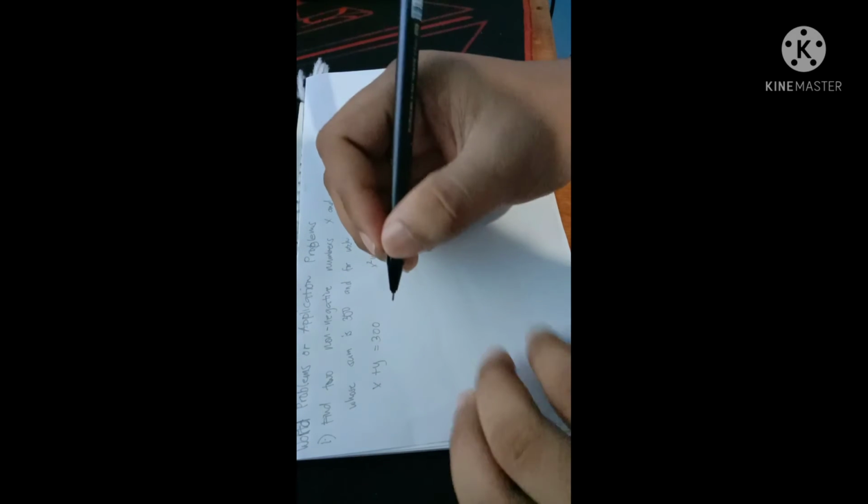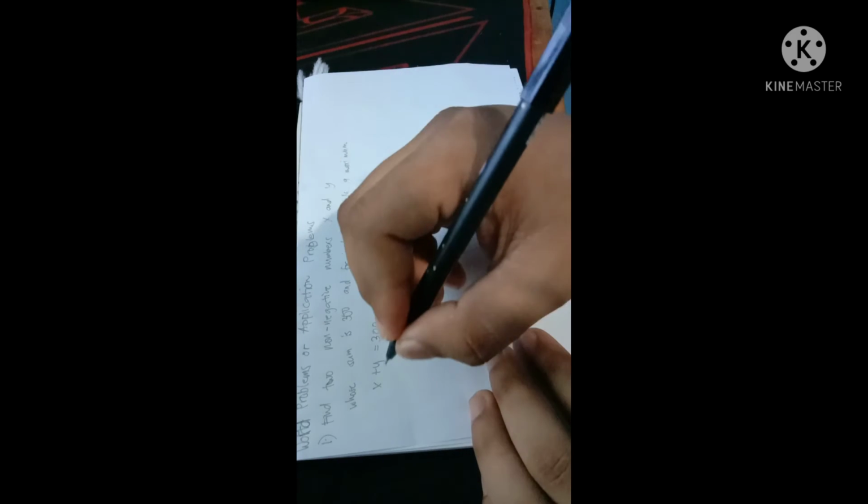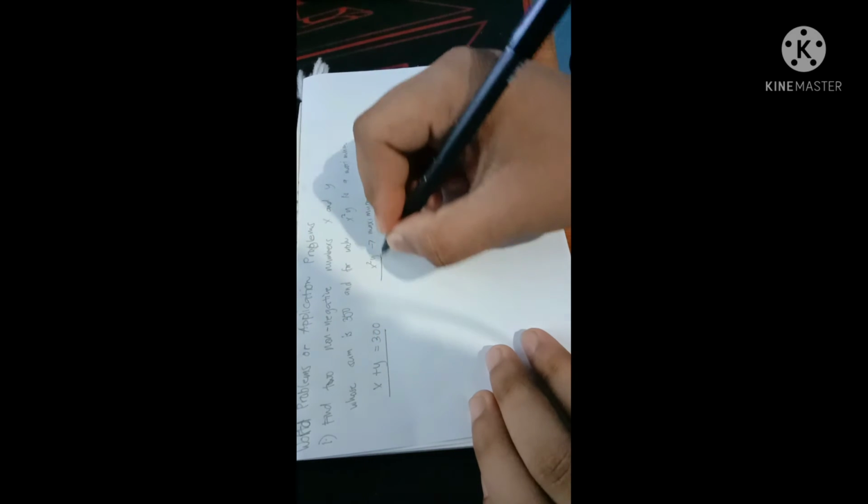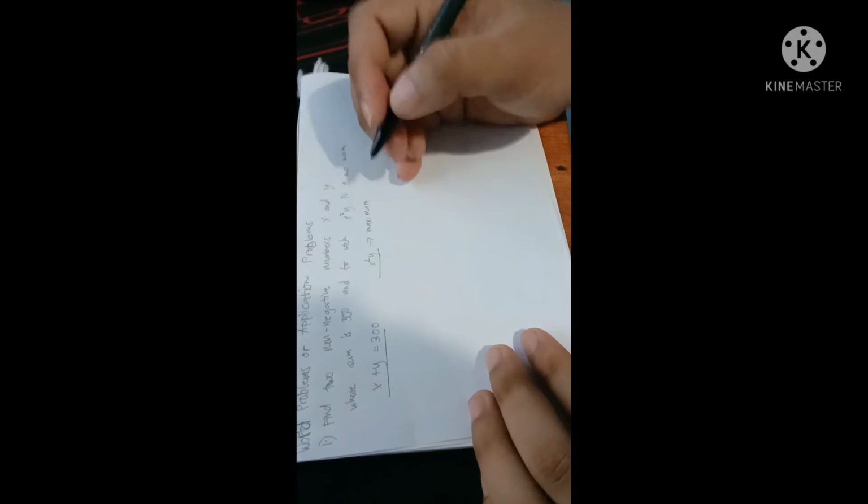First, we're going to express this as a single-variable equation.